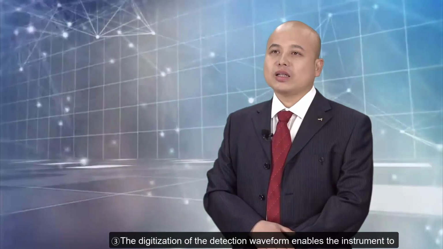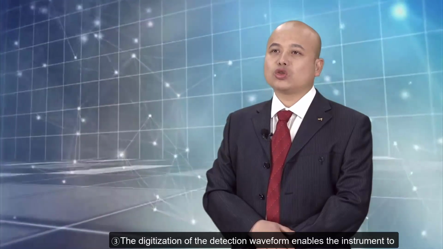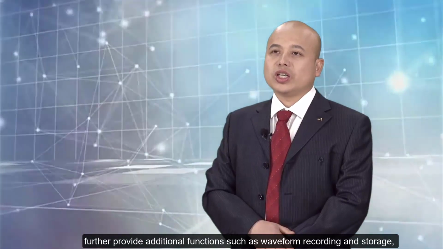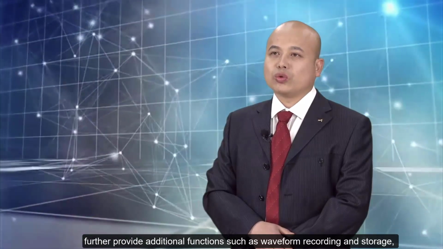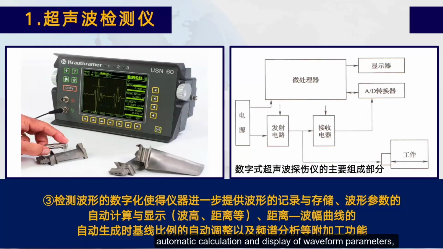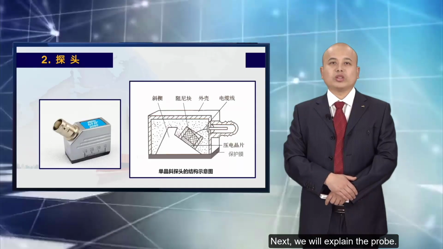3. The digitization of the detection waveform enables the instrument to further provide additional functions such as waveform recording and storage, automatic calculation and display of waveform parameters, automatic generation of distance wave amplitude curves, automatic adjustment of time baseline ratio, and spectrum analysis. Next, we will explain the probe.